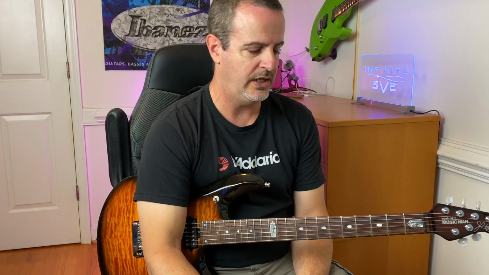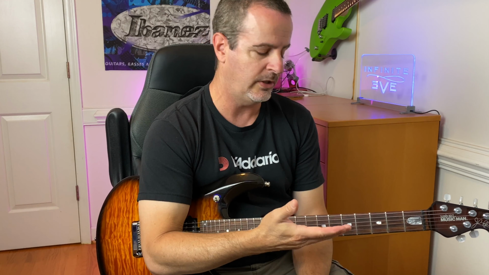So in a major scale, you have the semitones or the half steps fall between the third and fourth notes and the seventh and eighth notes. In the relative minor scale, you would have the semitones or the half steps fall between the second and third notes and the fifth and sixth notes.